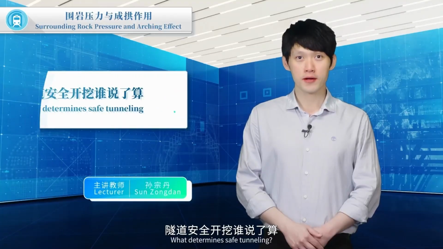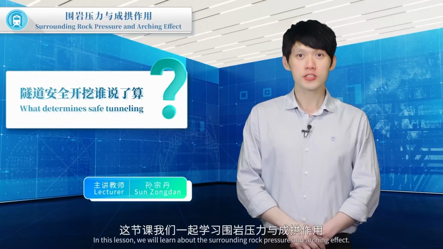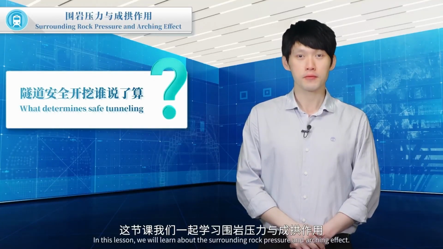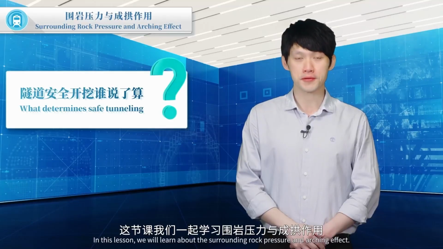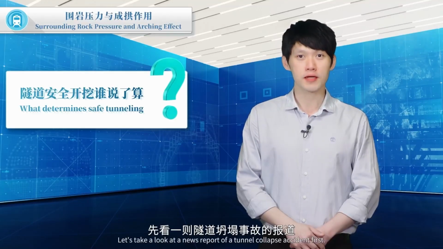What determines safe tunneling? In this lesson, we will learn about the surrounding rock pressure and arching effect. Let's take a look at a news report of a tunnel collapse accident first.